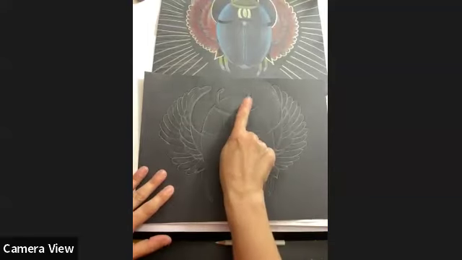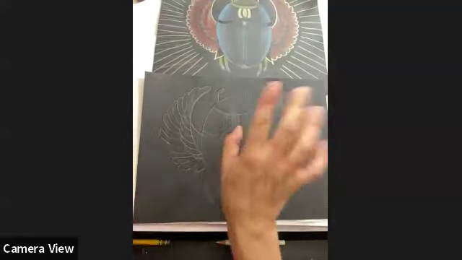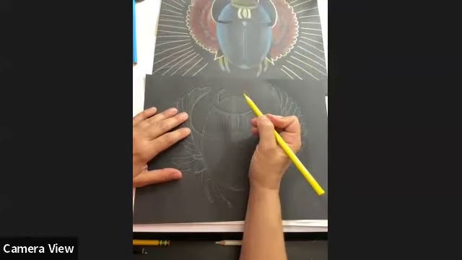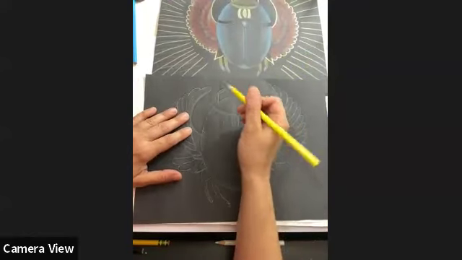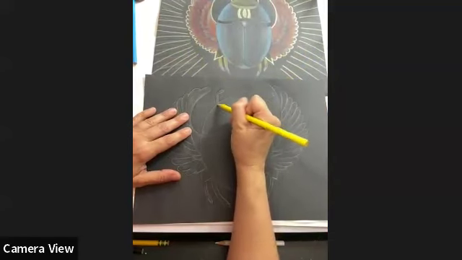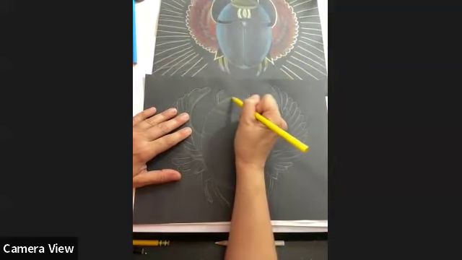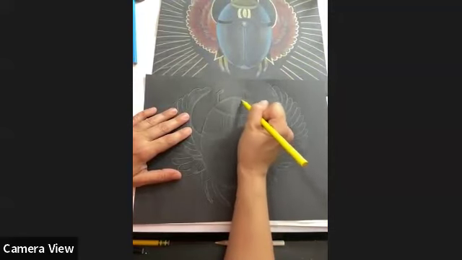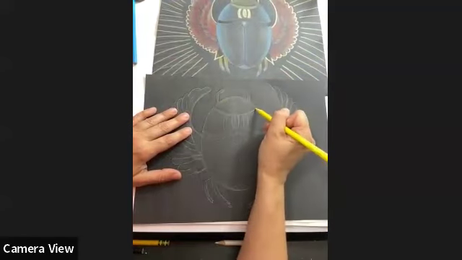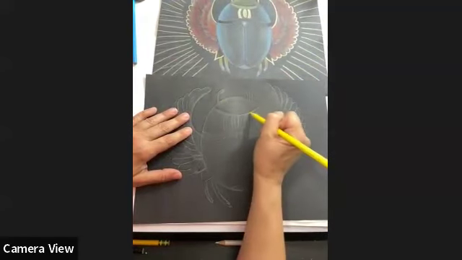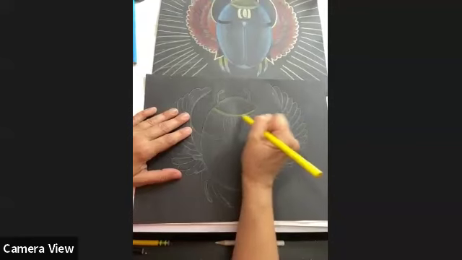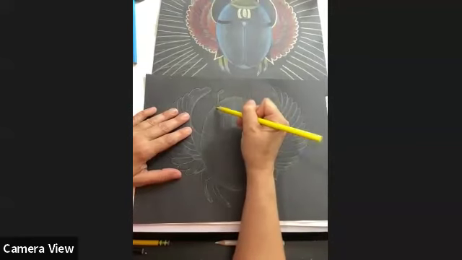And so we're going to start right at the top with the head. We're going to be grabbing our yellow. Basically, we're going to be outlining the top head part in yellow, coloring around this section.